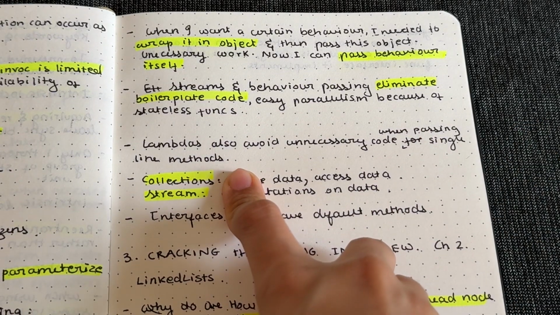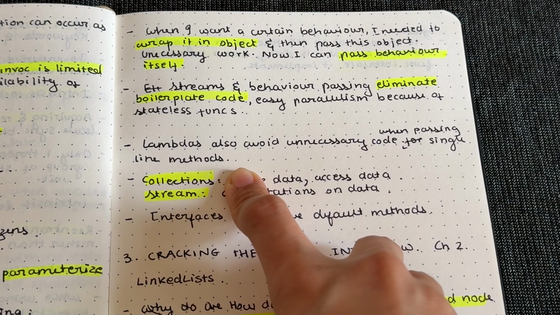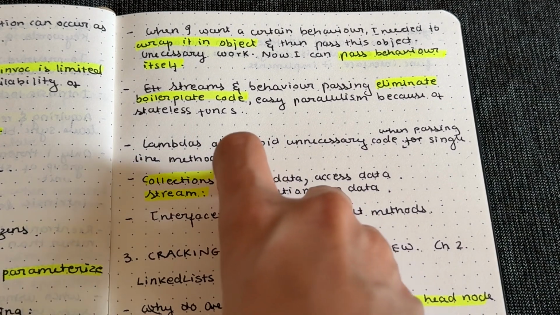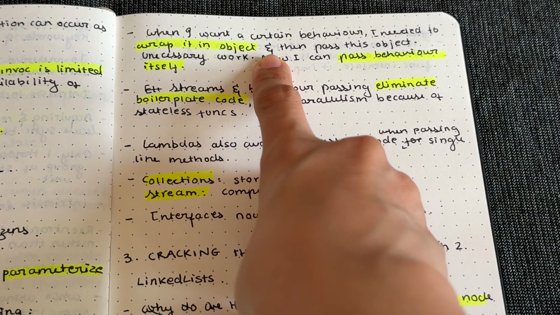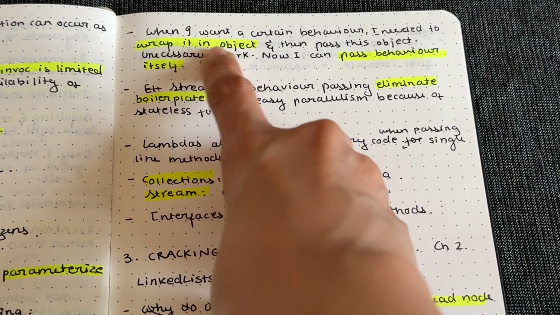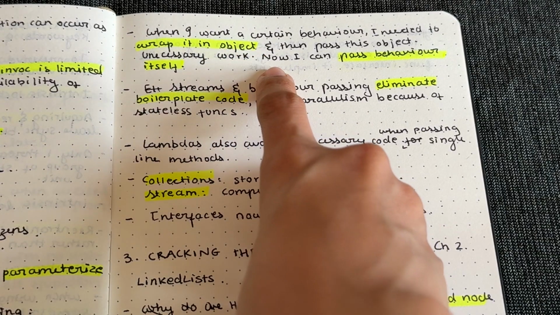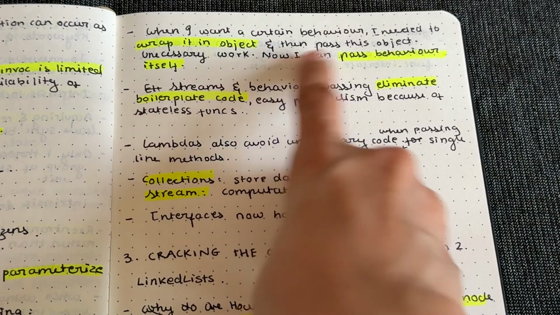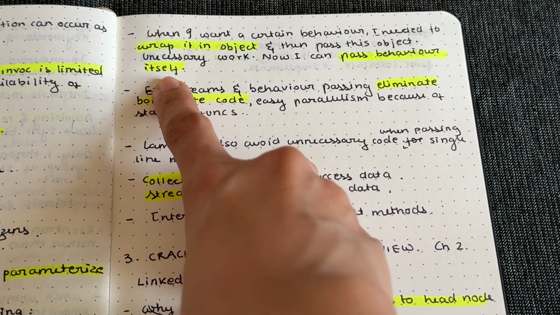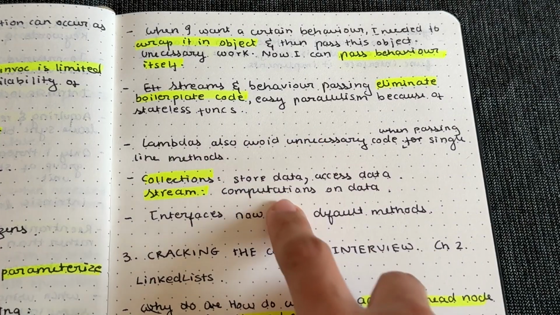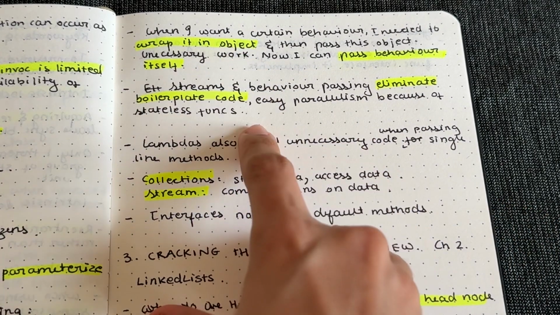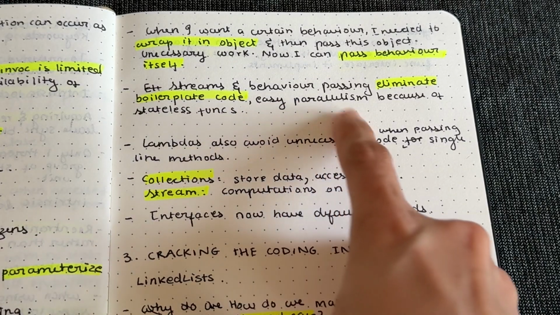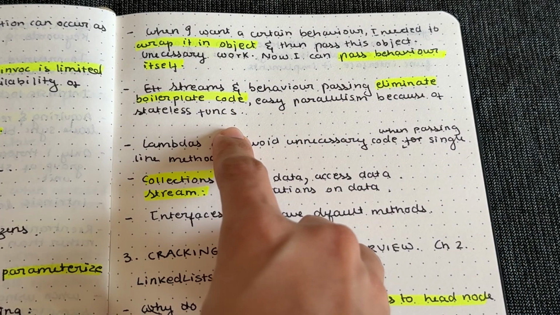So streams was one reason why we are passing behavior in Java. The other reason is simplicity. If I wanted a behavior in another method, I needed to wrap that behavior in an object and then send it as a parameter to that other method. But now I can send the method itself, and that brings simplicity to the code. And streams and behavior passing eliminate boilerplate code as we just saw, and give easy parallel behavior because of stateless functions.